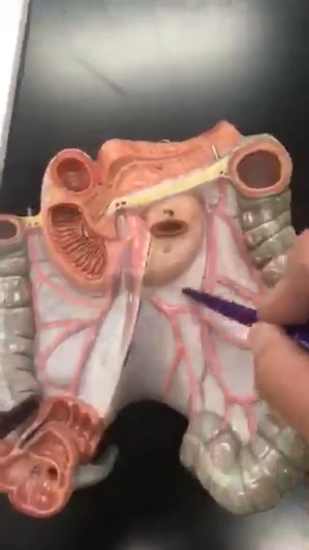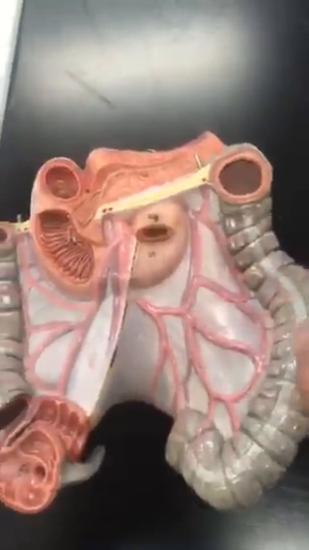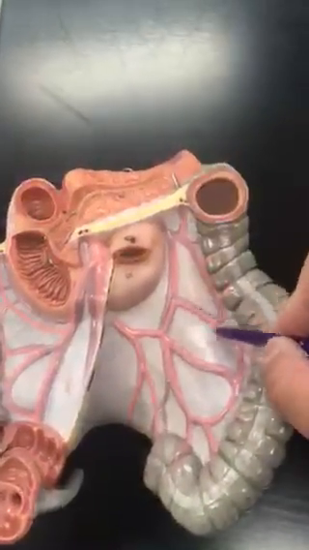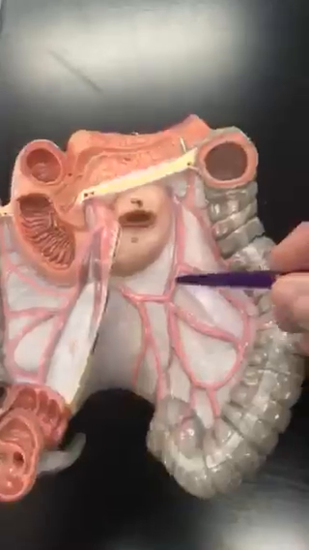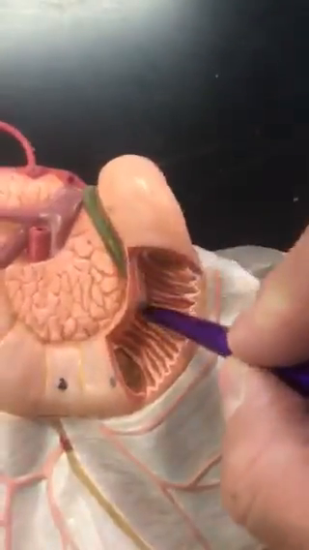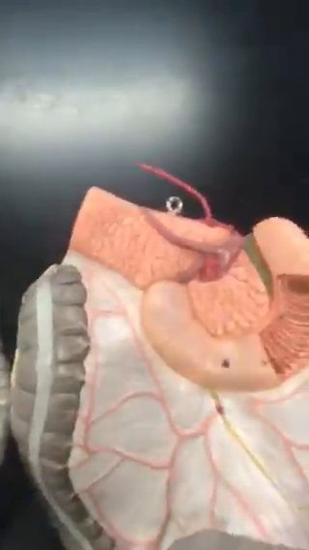Now, the mesentery is that connective tissue. Again, keeping the small and large intestines in place, protecting the blood vessels so that it cannot kind of wrap around itself. Now, in this picture, you can actually see the common bile duct coming down, and you can see how it kind of drains into the duodenum.